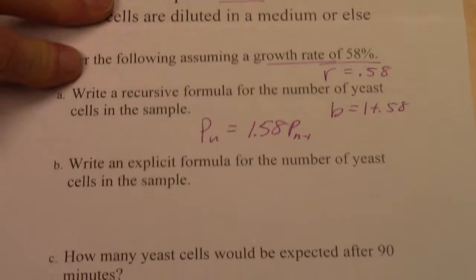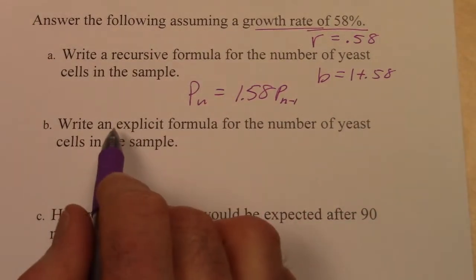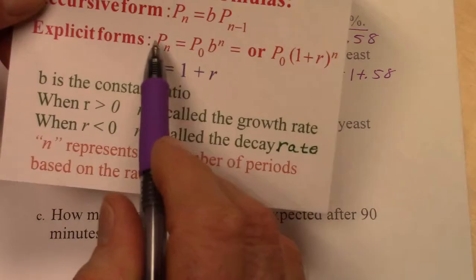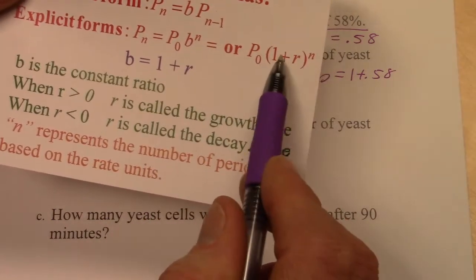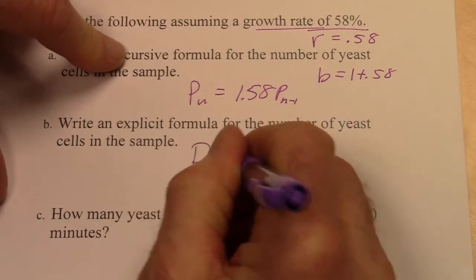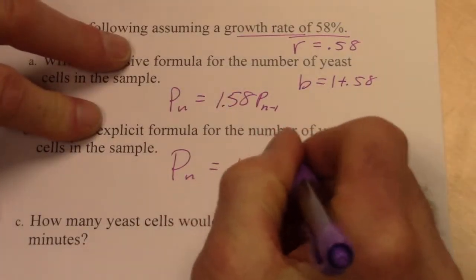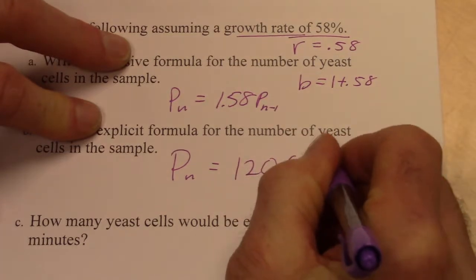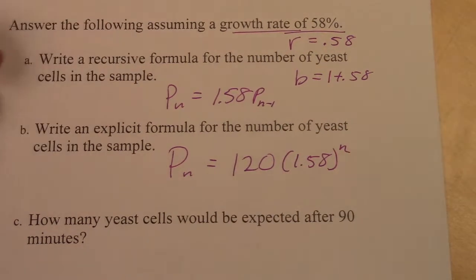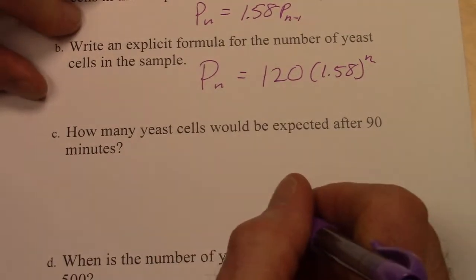Now, a more effective formula is usually an explicit formula. So that is this formula. We've already calculated B. So we'll take P sub n is equal to, now the initial amount, P sub 0, was 120. So we have 120 times 1.58 to the n power. And now we ask, how many yeast cells would you expect after 90 minutes?